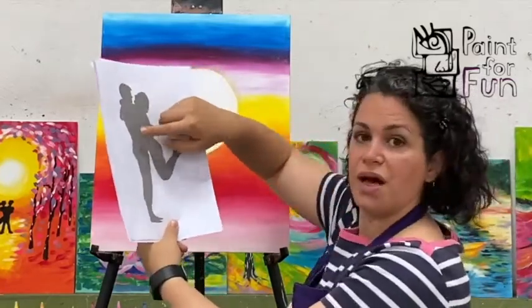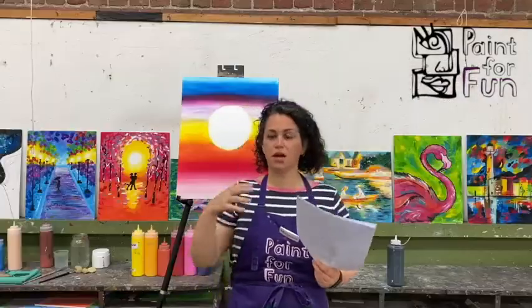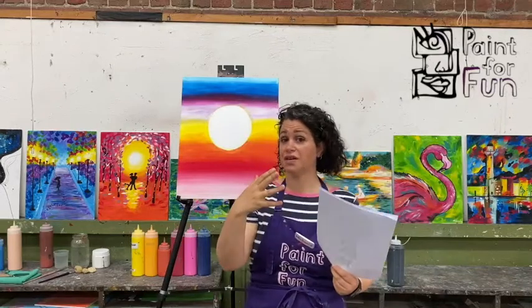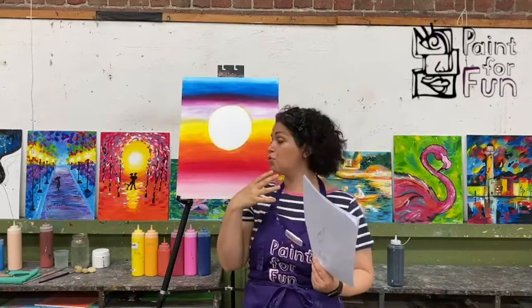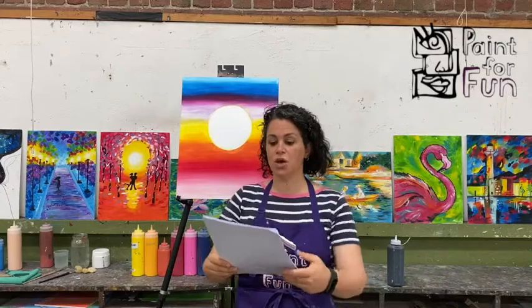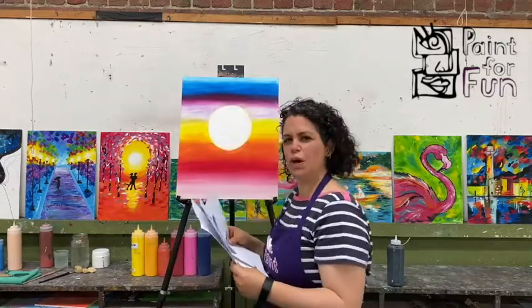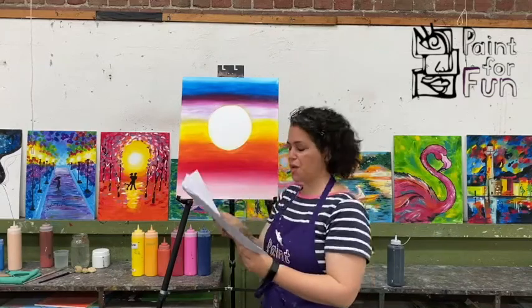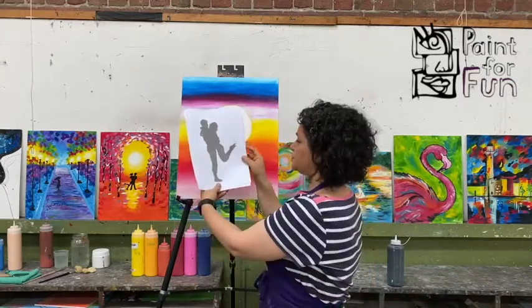For example, if a person stands frontal like this, we'll lose all the details that we'd have in a profile of the same person. So keep that in mind, but the easiest way is just to Google silhouettes and get ready-made silhouettes for print.